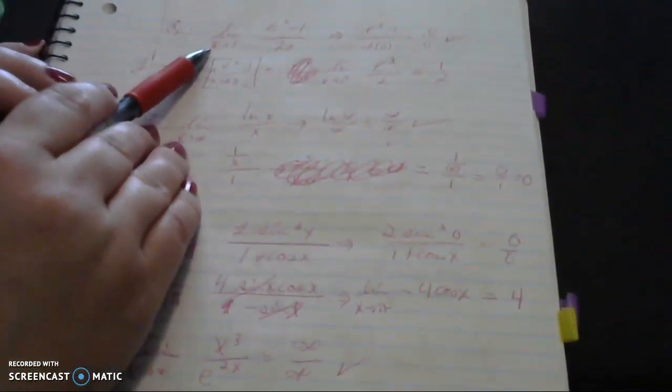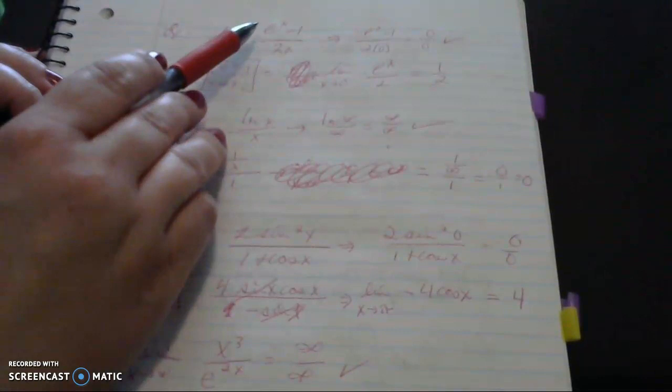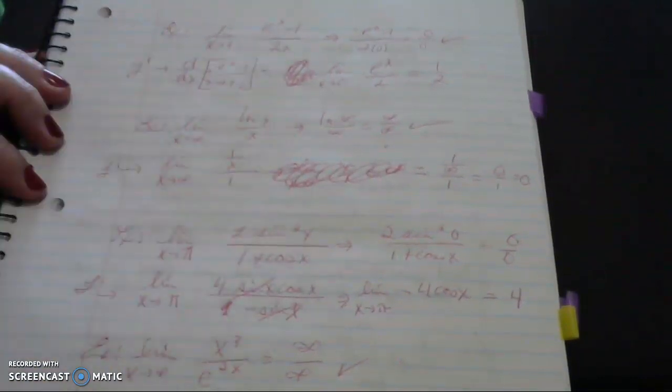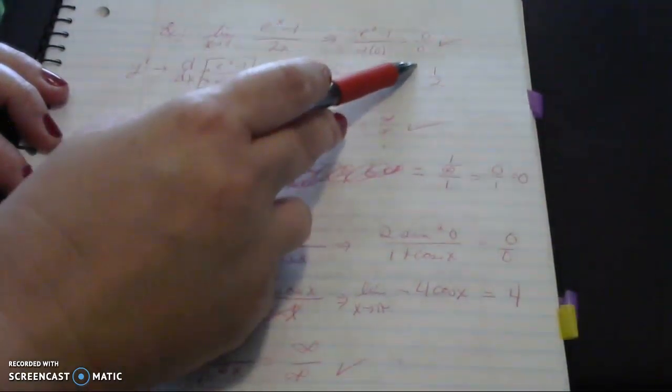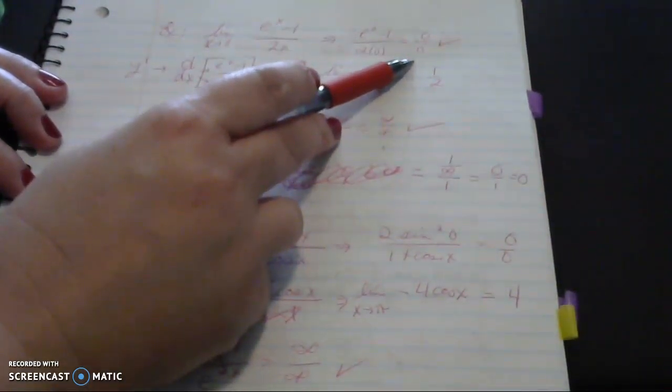Okay, so let's take a look at one more situation. Just to reiterate what you've got. Let's do a simpler one to end on a good note. Let's do this one right here. So I've got the limit as x approaches 0 of e to the x minus 1 over 2x. If I were to substitute 0 in for x, I would get 0 over 0. That's the form I need to do L'Hopital's.